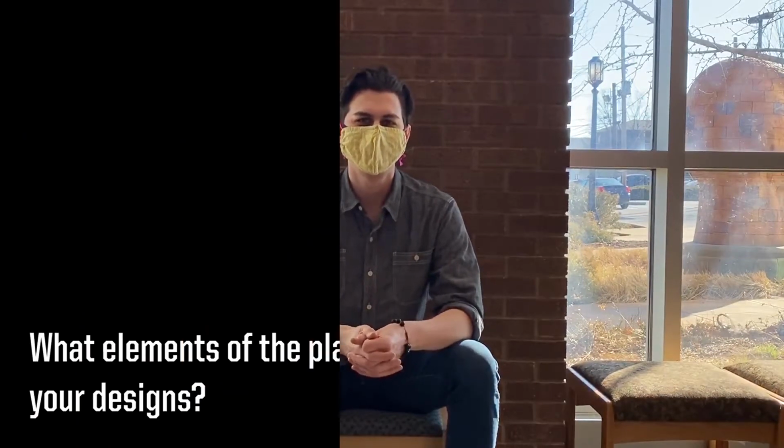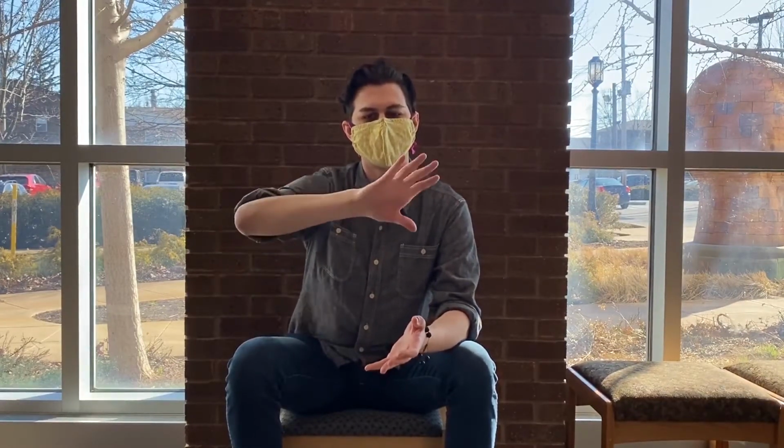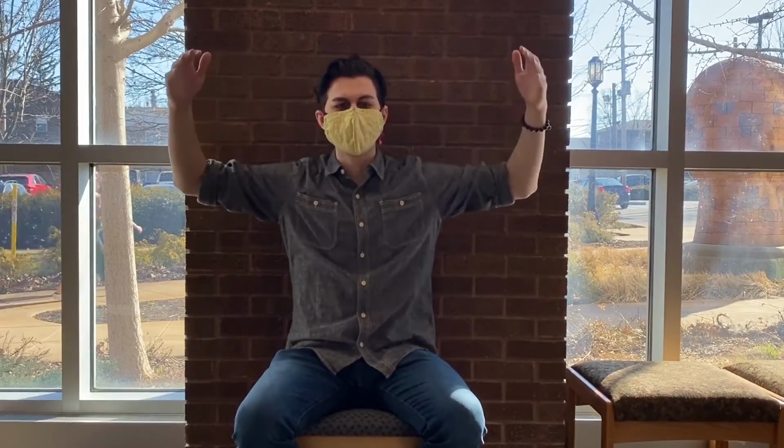What elements of the play lend themselves to your design? First and foremost is the location. We have a really excellent set by one of our MFA students, Kate Cardinale, which is underneath a bridge inside a sort of drainage tunnel. And so the view that you have right there is this huge opening, right? This drainage tunnel with this looming bridge over the top of it.